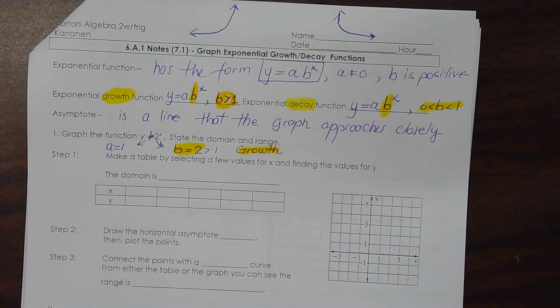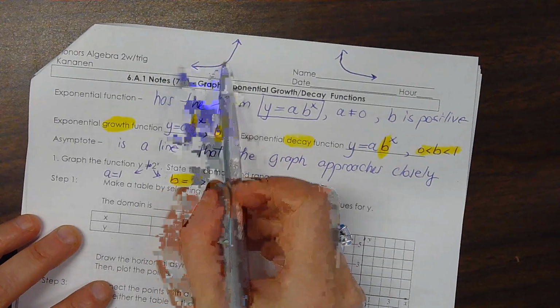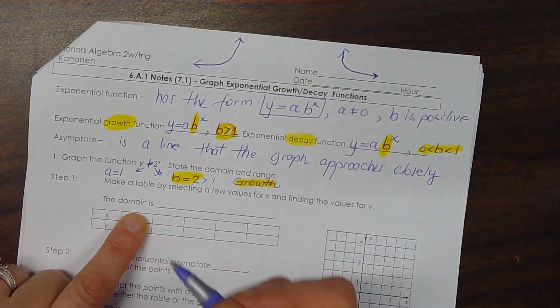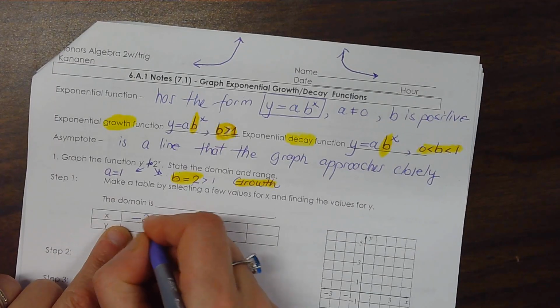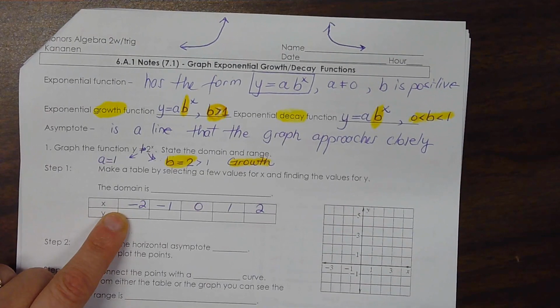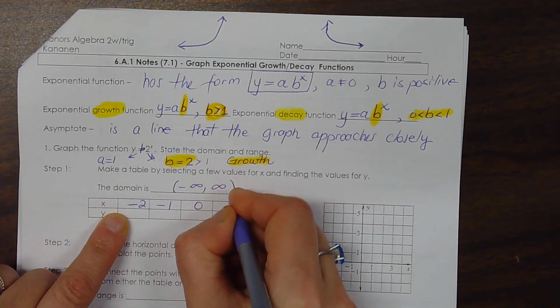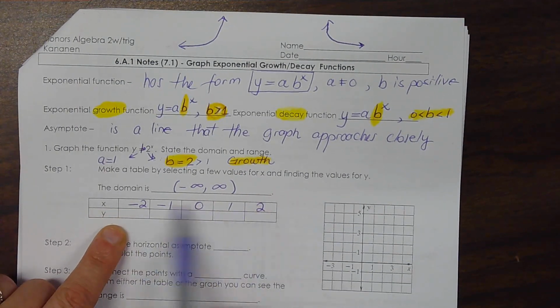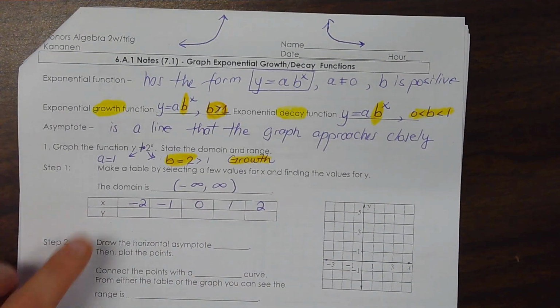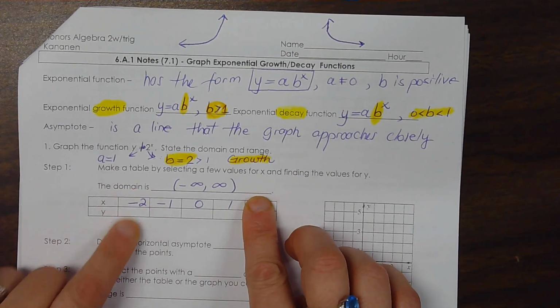So let's make a table by selecting a few values for x and finding the values for y. For the exponential function, look how x goes from negative infinity to positive infinity. So we're going to use negative 2, negative 1, 0, 1, 2. The domain for exponential functions is always all real numbers, or negative infinity to infinity. Sometimes if the table only has 3, choose negative 1, 0, and 1. You don't have to use all 5.